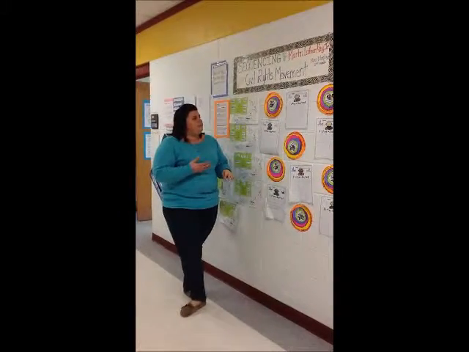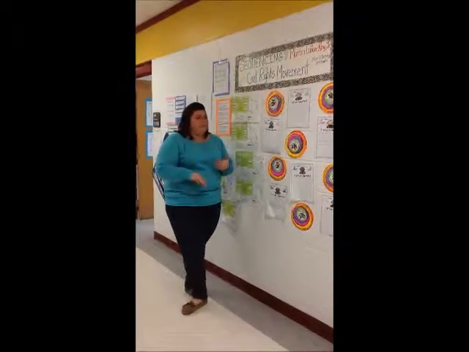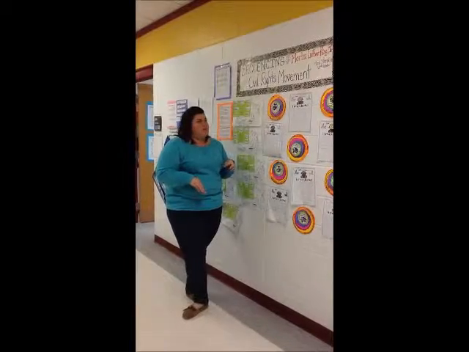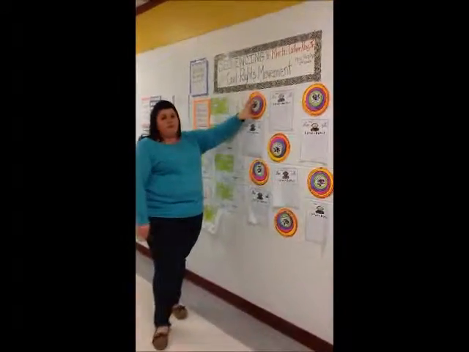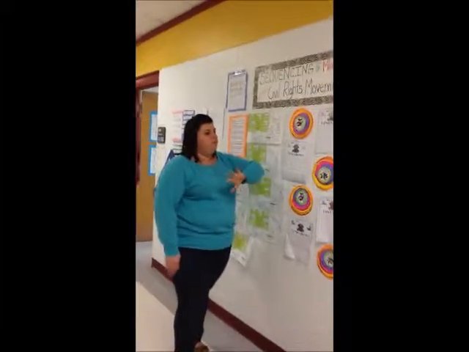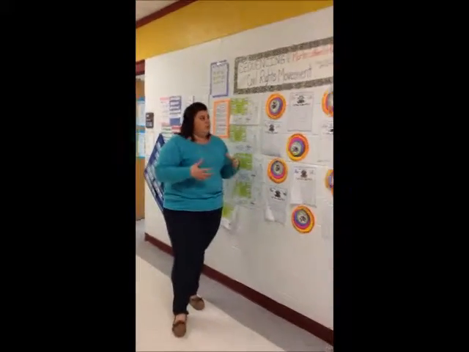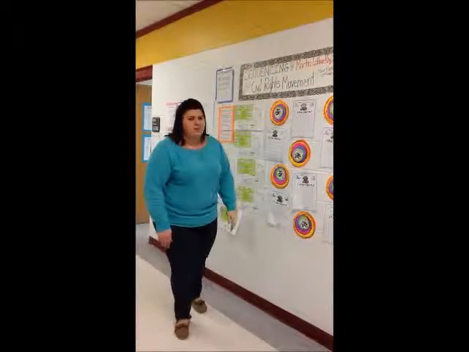Some of them did it by date, some by the size of the circle. Some noticed the different colors, so there were different ways they could decide what order the circles went in, not just by the date. I thought it was interesting that without me telling them, they recognized the different ways they could put something in order.